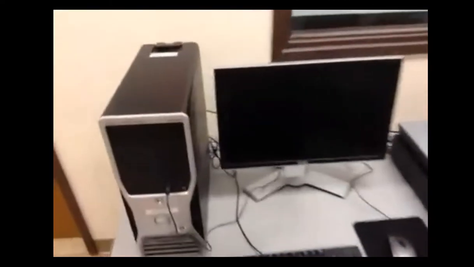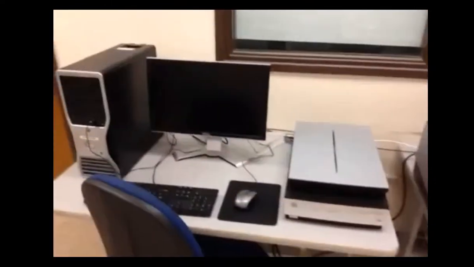So the couple times where you might need a scanner and it asks you to scan something, you might be able to come here and use the scanner. This is the PC, turn it on, and you can use the software. I would suggest checking with the lab monitor that's available to just ask them if you can't figure it out.